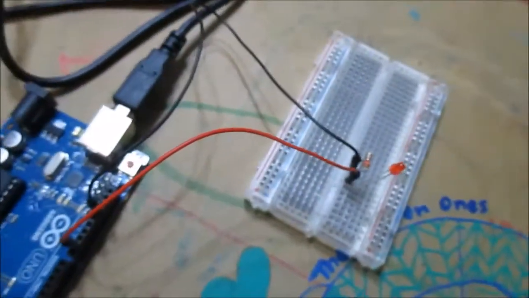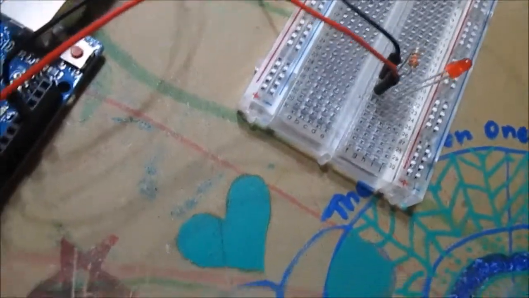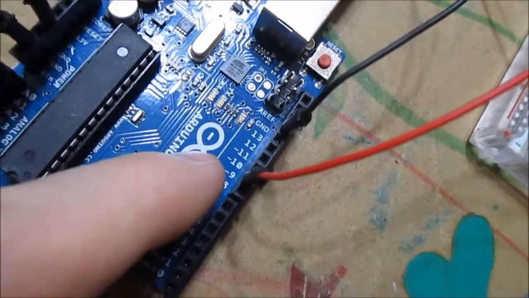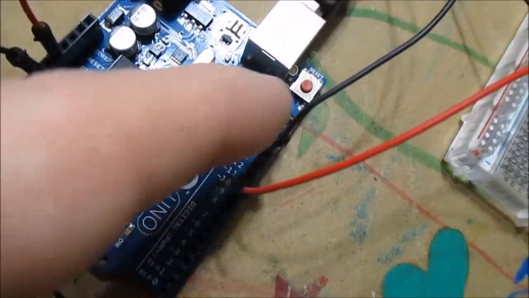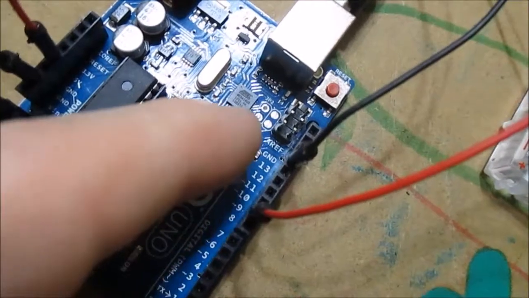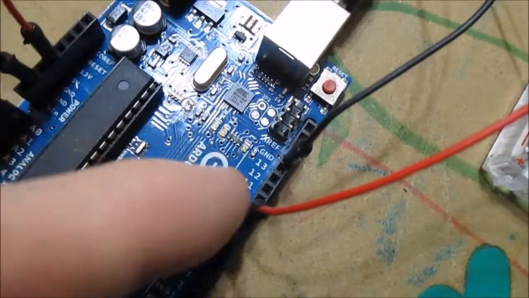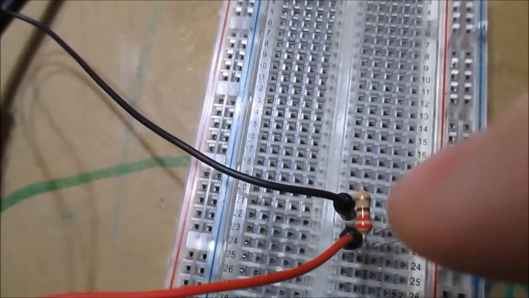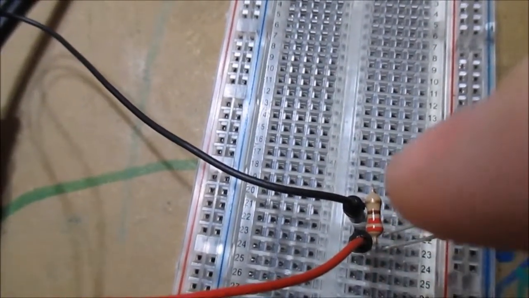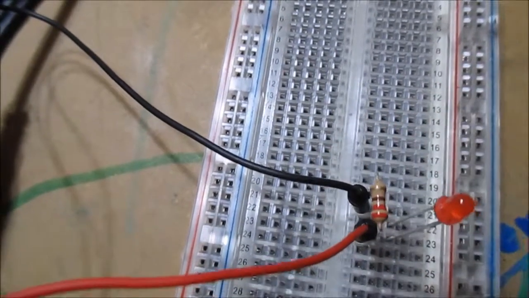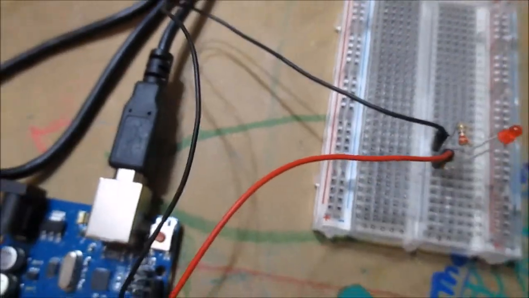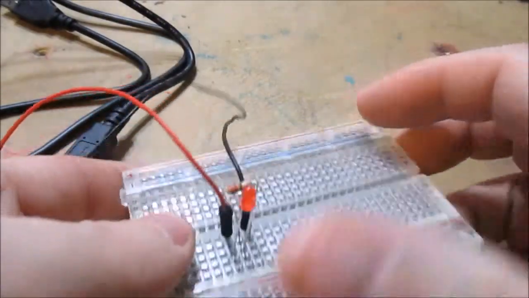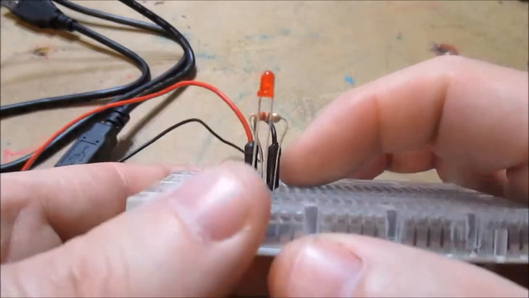And here I have red going to pin number 9, pulse width modulation, and this is the ground going to ground. So I've got ground here and pin 9. Pin 9 comes in, goes through the LED. Short leg goes to the resistor. Resistor comes out this side and goes to the ground. Hope that makes sense. But let me look at it this way. Maybe it'll make better sense.